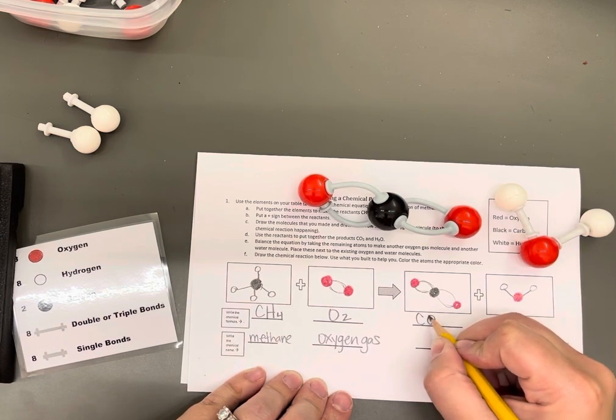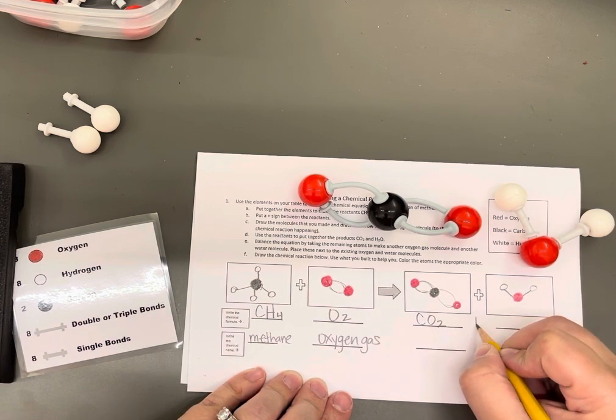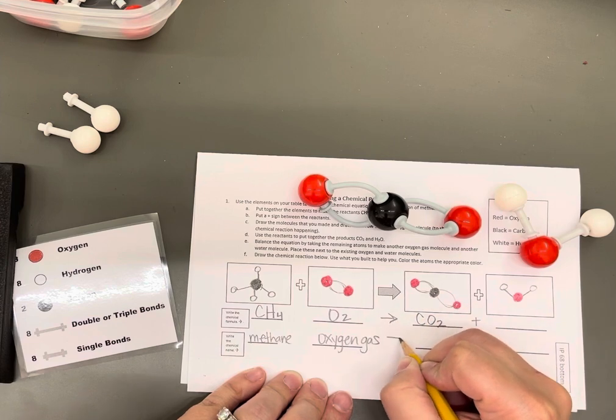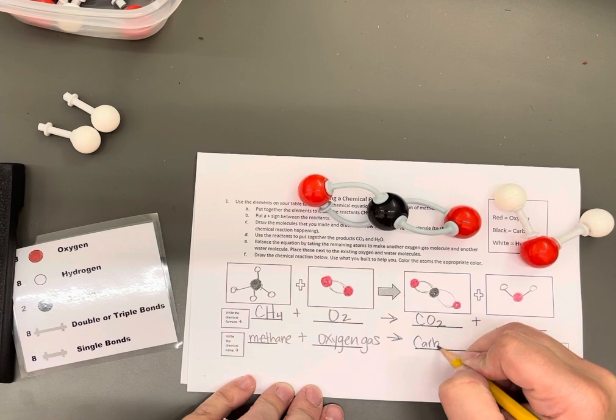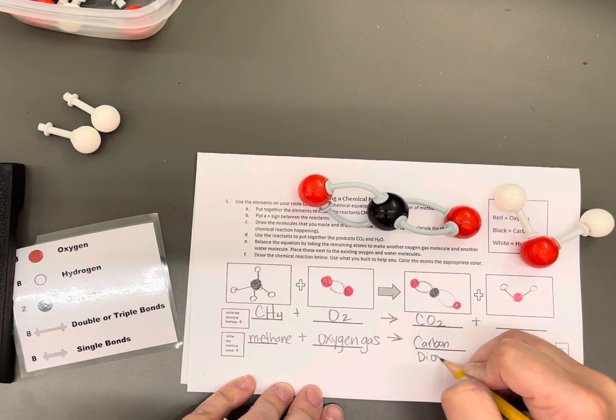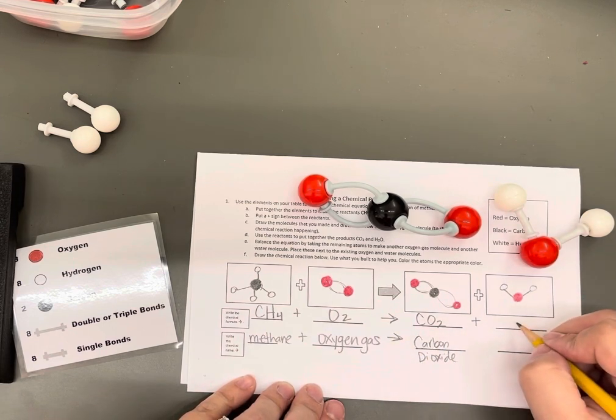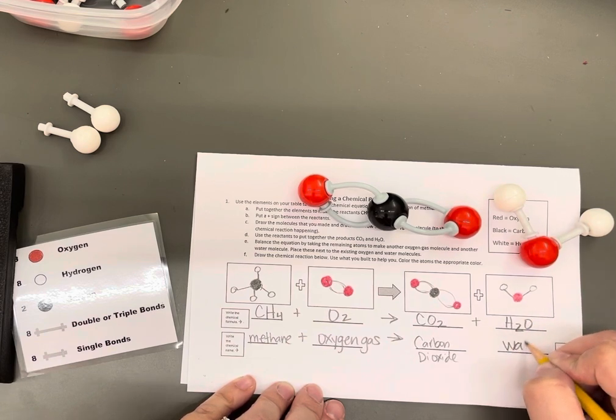This is CO2. I can write in all the plus signs. Carbon dioxide, H2O, and this is water.